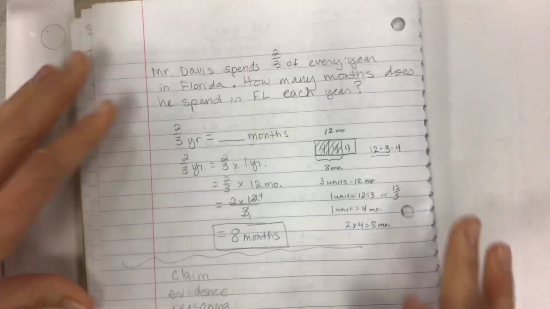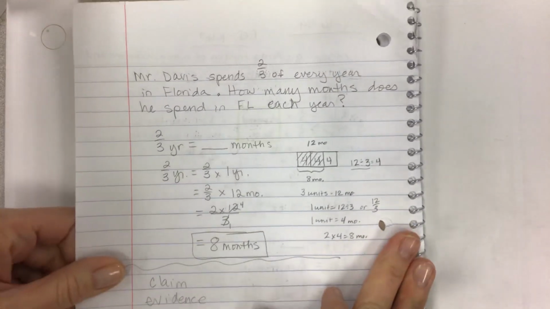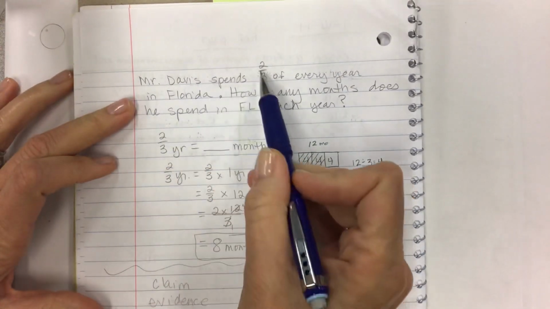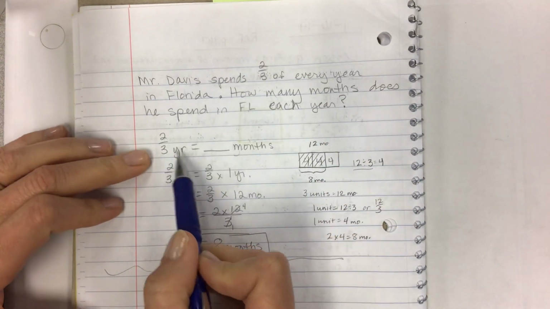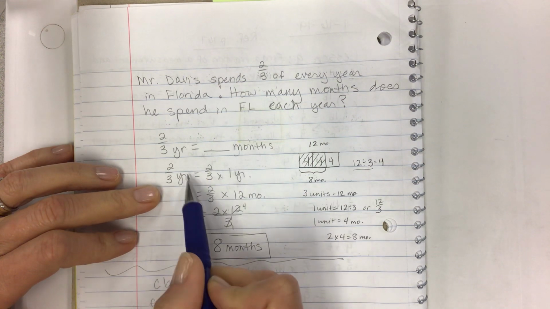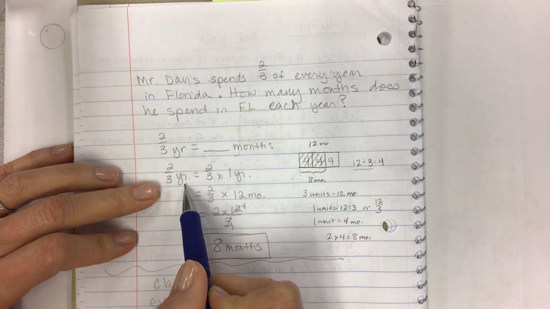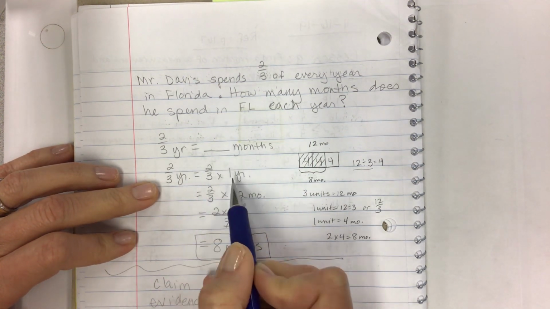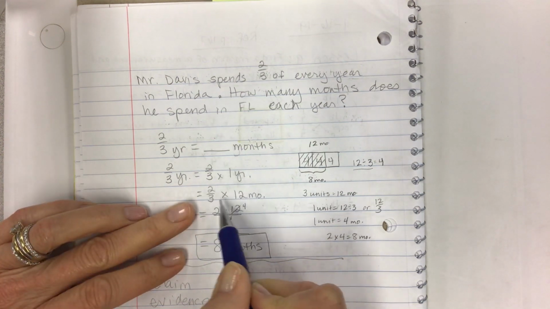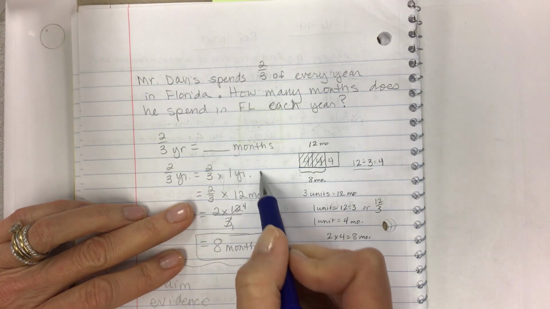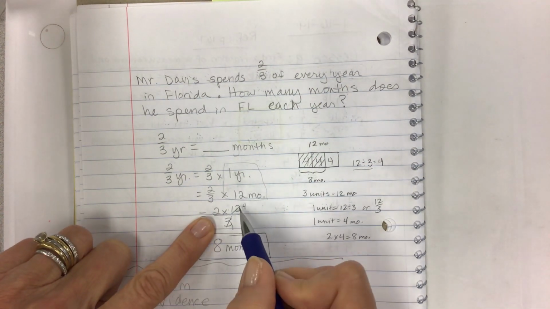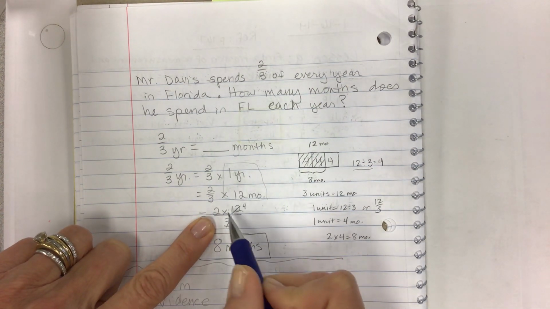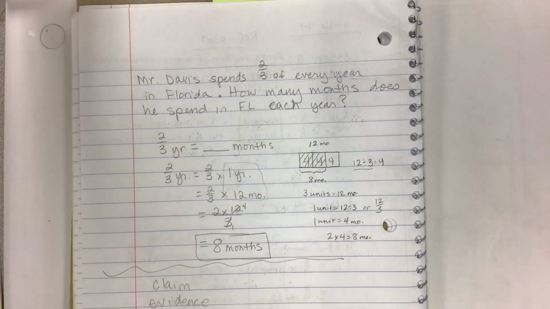And the last problem, you'll also see some tape diagrams today. Mr. Davis spends 2/3 of every year in Florida. How many months does he spend in Florida each year? 2/3 of a year is equal to how many months? Again, copy what they want the equivalent of. Rewrite it here, times 1 of the old unit. Rewrite it here, times the equivalent of the new. This is the box where the change happens. Rewrite it so that you can do your cross-canceling or simplifying. And then 2 times 4 is 8, and it's 8 months.